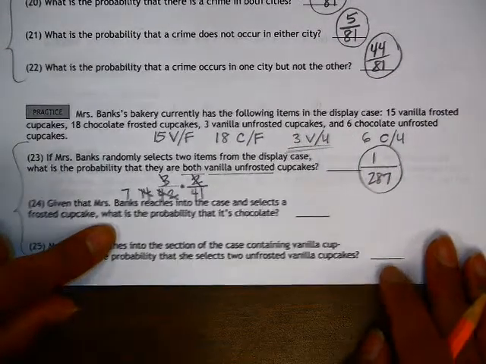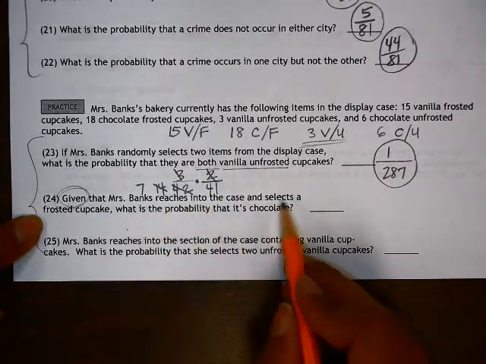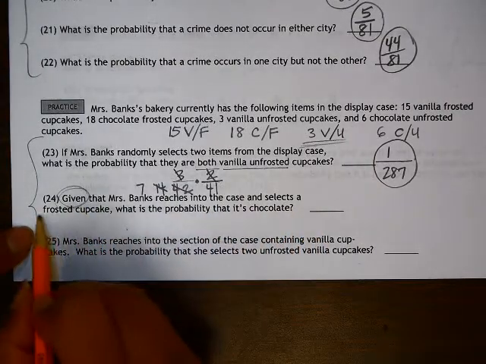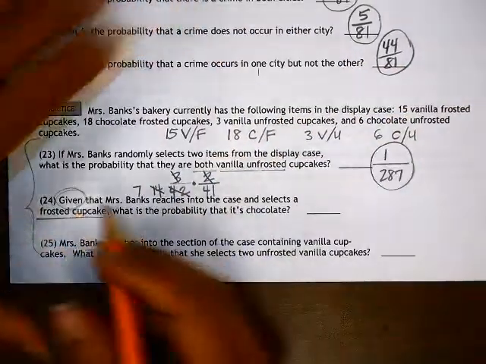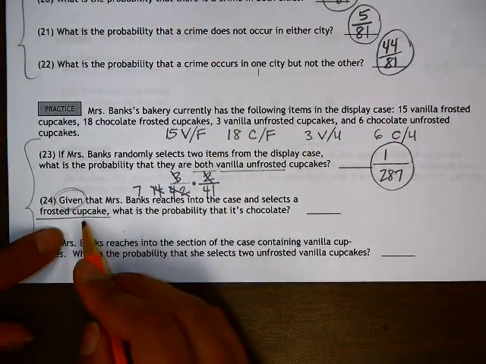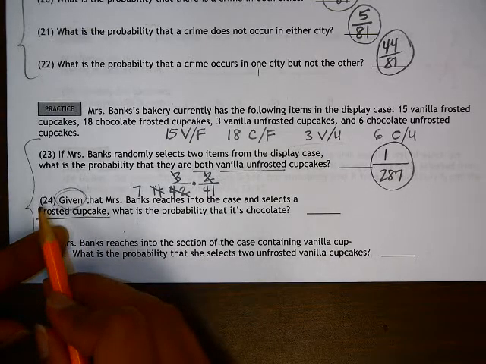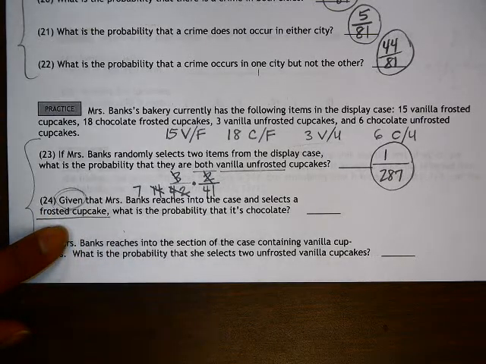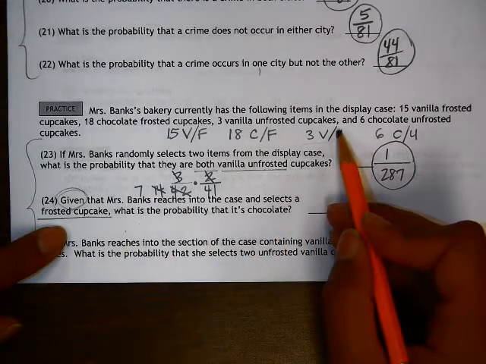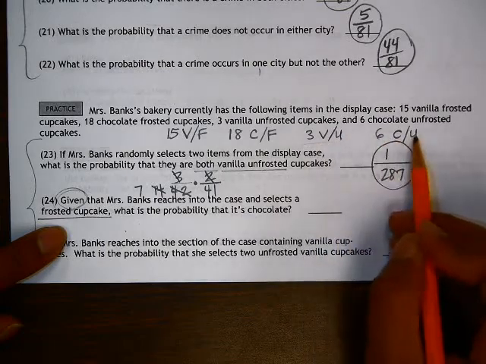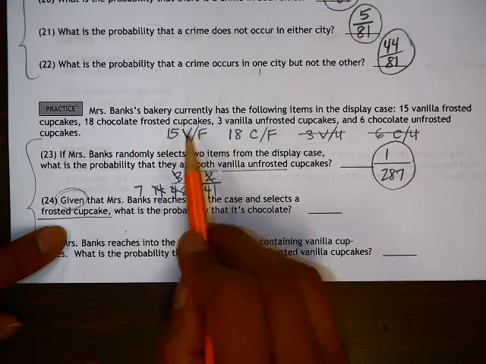All right, on 24, given, this is a key word here, so given that Mrs. Banks reaches into the case and selects a frosted cupcake, this condition, given that she's selecting a frosted cupcake, rules out the fact that it could be an unfrosted cupcake. So we don't want to include the unfrosted cupcakes in our calculations anymore. So the unfrosted ones are now out of the picture. And I'm going to only focus on the frosted cupcakes.